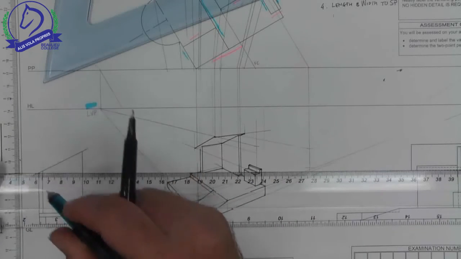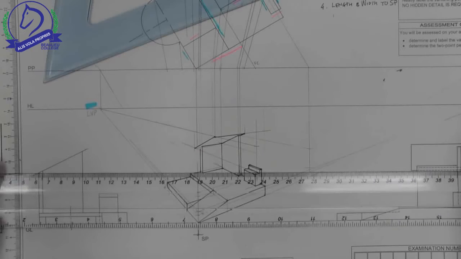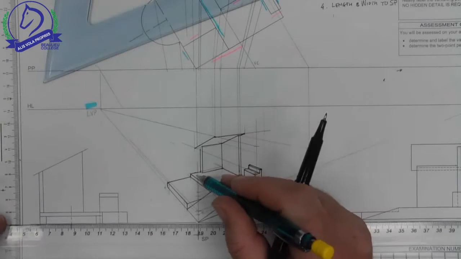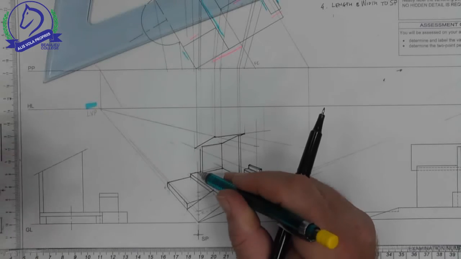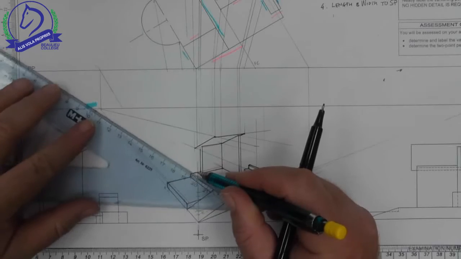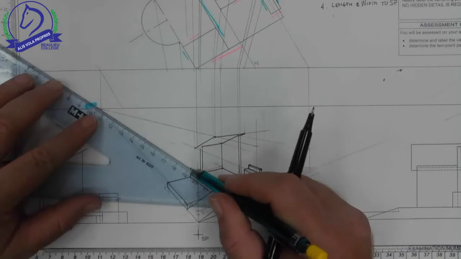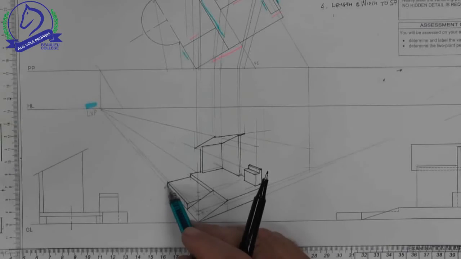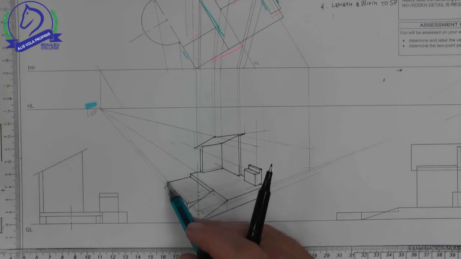So I'll take the height, that little back edge, and I'll mark it off on my center line. It's overlapping here unfortunately, and I'm projecting this to my vanishing point. Now what I need to find is the corner that it's going to change direction.